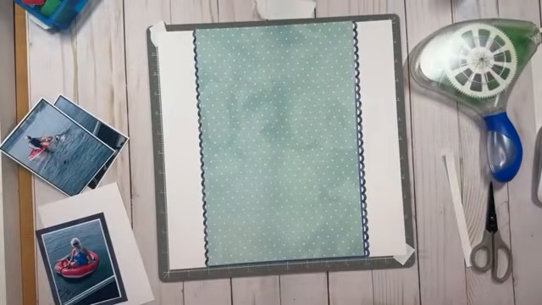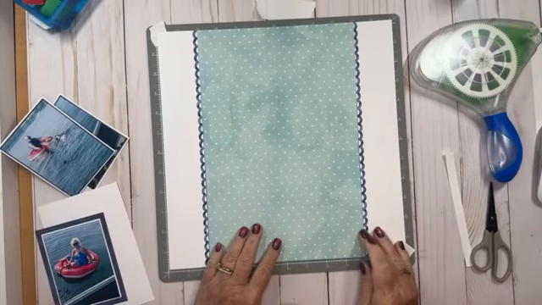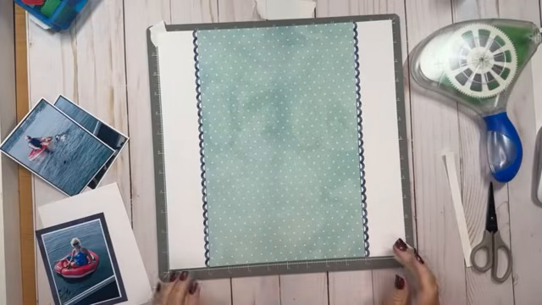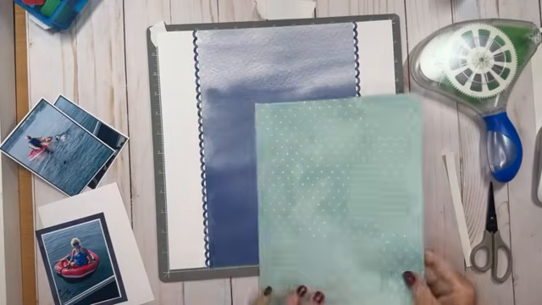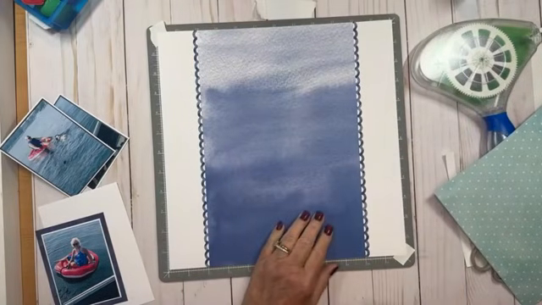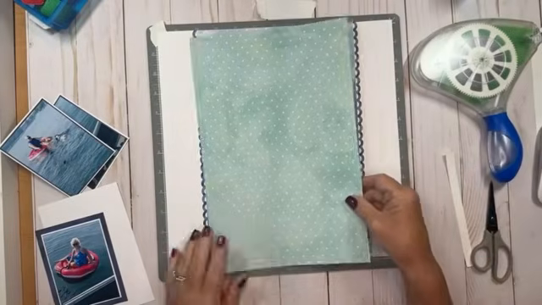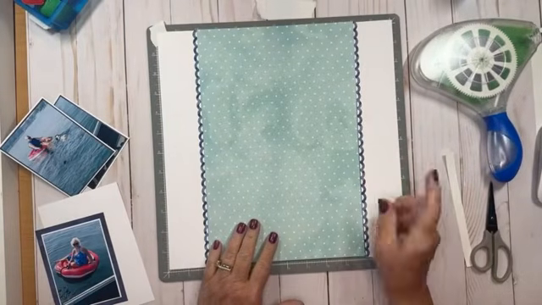Ooh, that'll bring out the green that's in the water too. The water is kind of, it's lake water, so it's not perfectly blue all the time. And rather than pull all this up, I can leave it and just put this right over that blue.